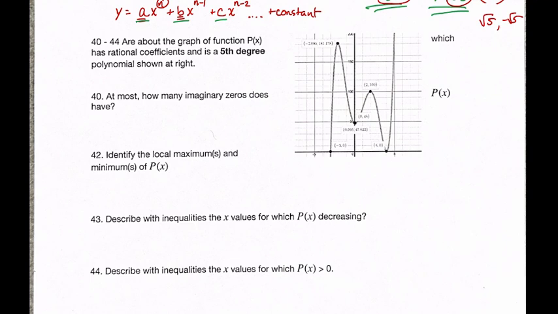Last video here, and it's last because 40 through 44 are all about this graph here. So I'm just going to be referring to this graph to answer all these. Alright, so some key things. They're about the graph shown at the right with rational coefficients and its fifth degree. Okay, right away that in your brain should say there's 5 solutions to this.